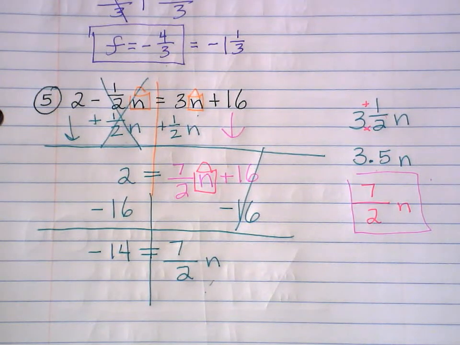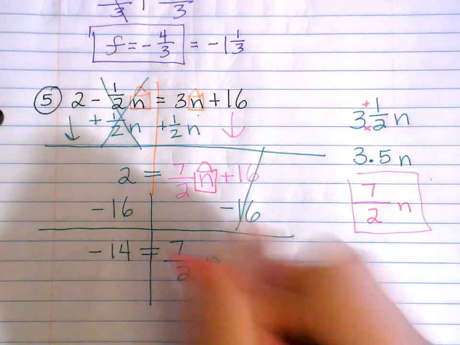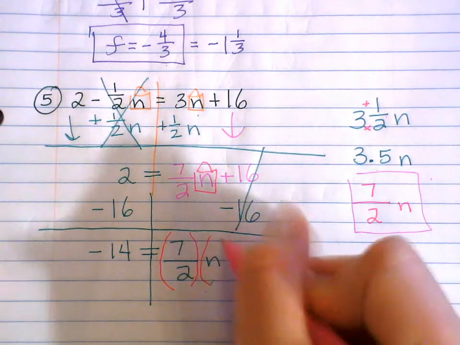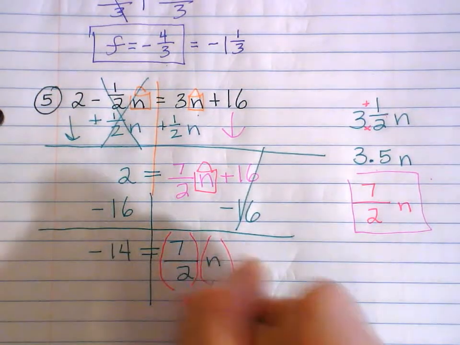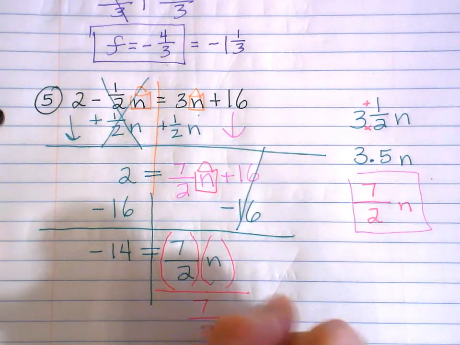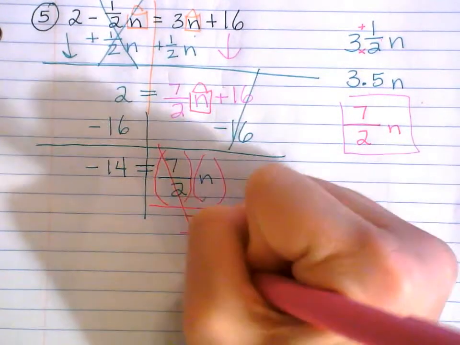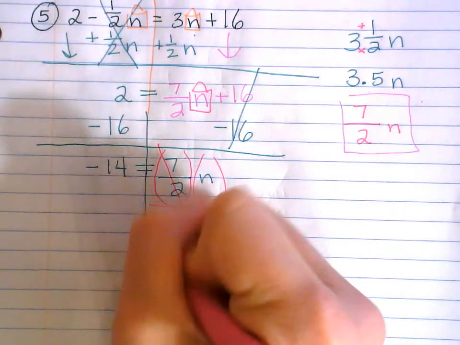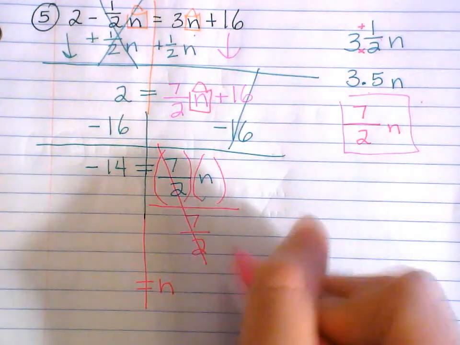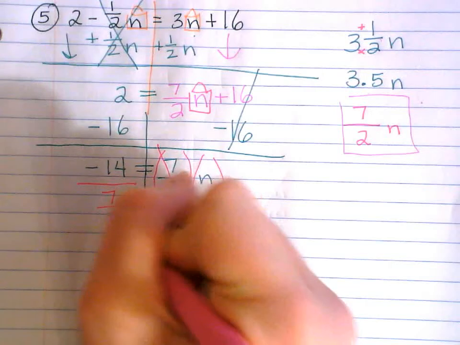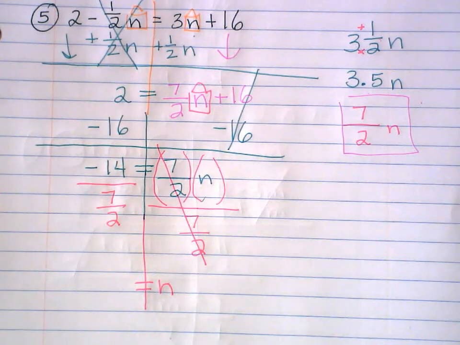All right, this might be when you guys would have preferred to have 3.5n, but that's okay. The 7 over 2 and the n are touching. They are being multiplied. I know it's a fraction, but they're still being multiplied. There's invisible parentheses around them being multiplied. How do we undo multiplication? You divide. Divide by 7 over 2. Okay, 7 over 2 divided by 7 over 2 cancels out to 1, leaves us with an n. What we do to one side, we do to the other. Divide by 7 over 2. You can keep, change, flip, or you can just use your calculator.